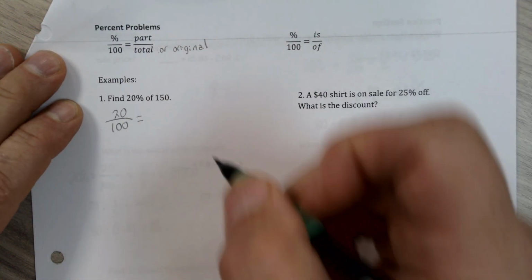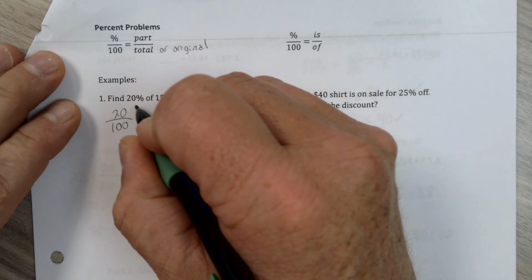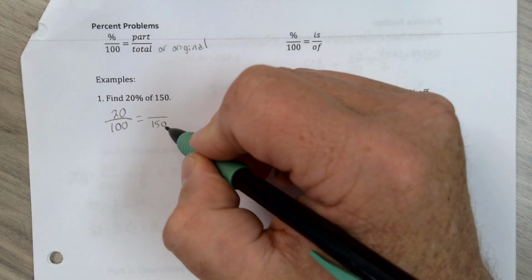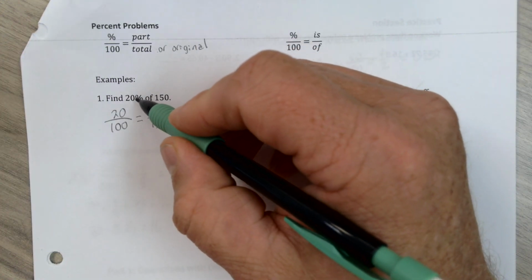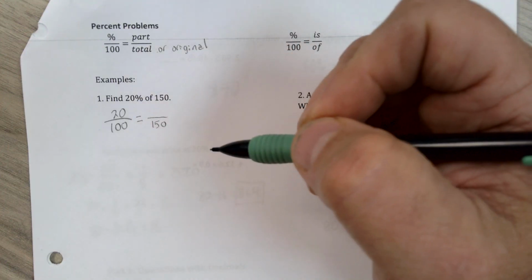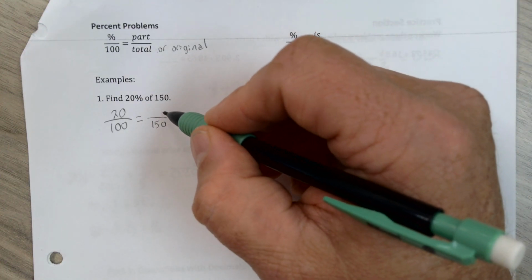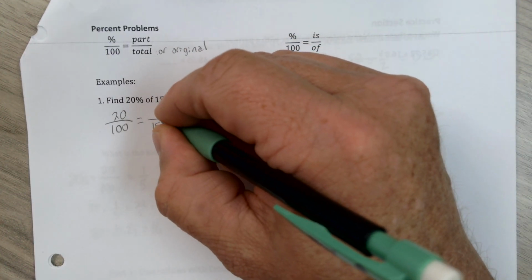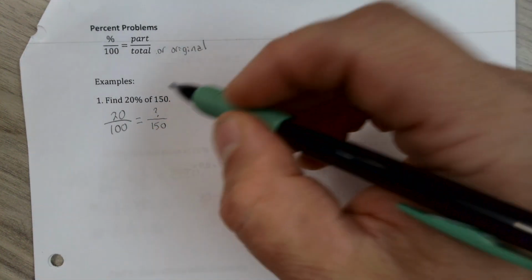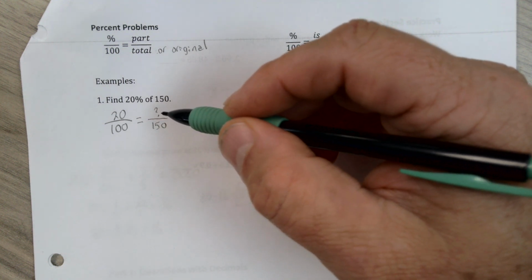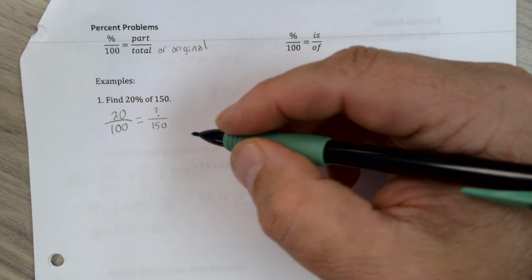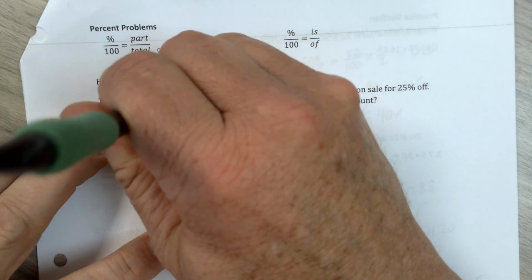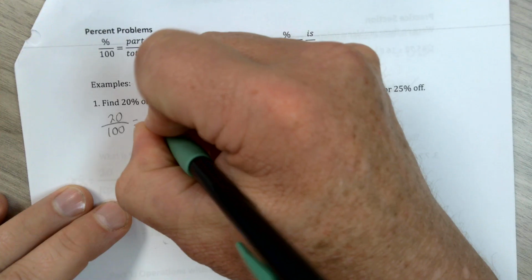So in this case, we want to find 20% of 150. So 150 is like our original number. And then we want to find what's 20% of that, so a smaller portion of that 150. So we're really looking for the part. So I could use a question mark saying we don't know what this answer is, that's what we want to find. Or you could use a letter to represent the unknown, right? So in this case, we could use an X to represent that unknown instead of a question mark. And that's what I'm going to go ahead and use here.